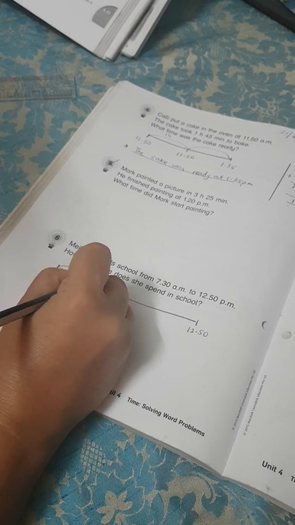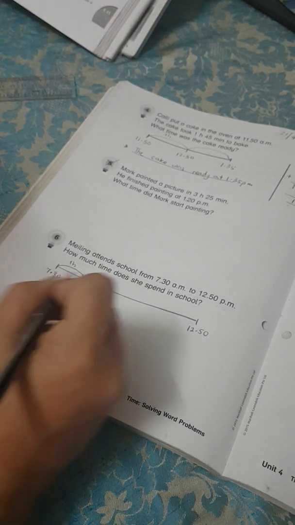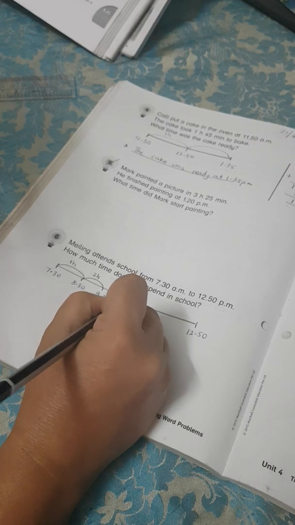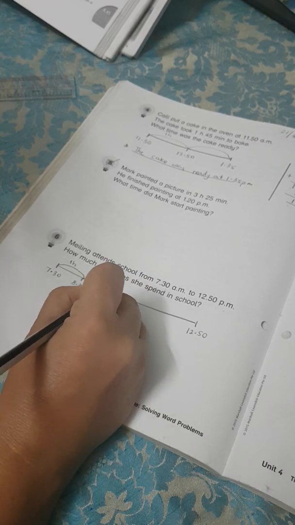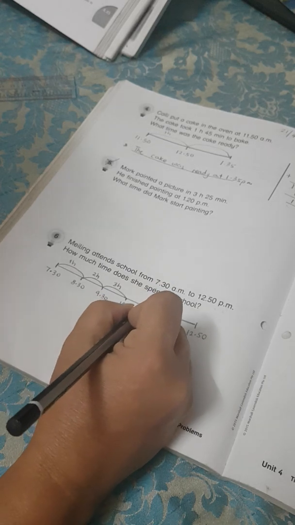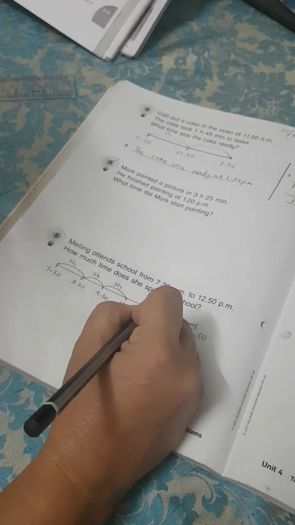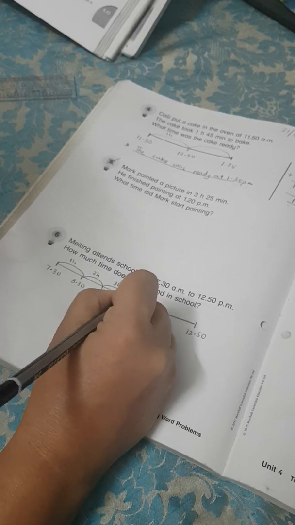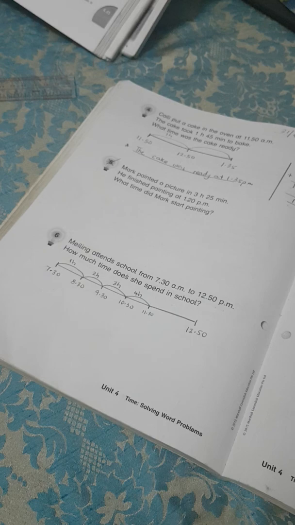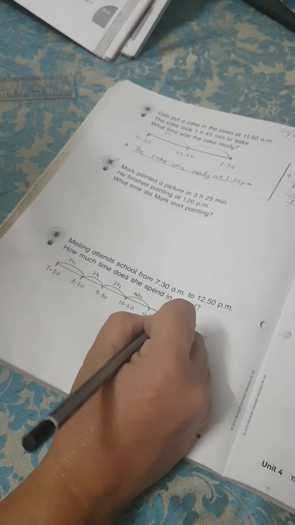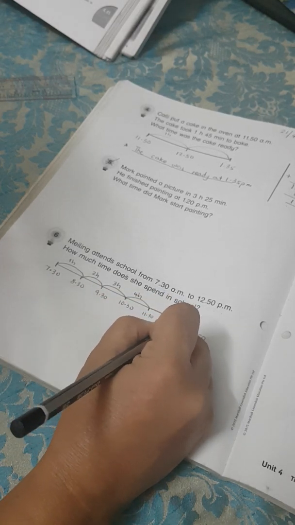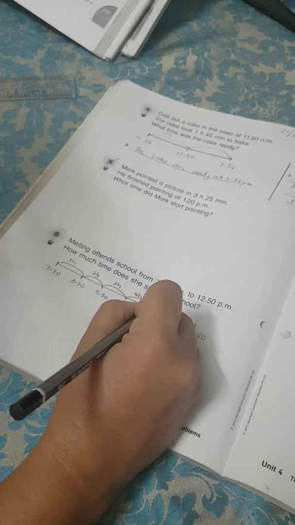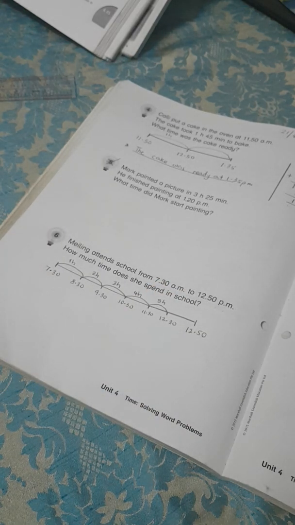So that is 2 hours. The next hour is 10:30. So that is 3 hours. The next hour is 11:30. So that is 4 hours. Now the next hour is 12:30. So that is 5 hours. Okay? Can you see that?